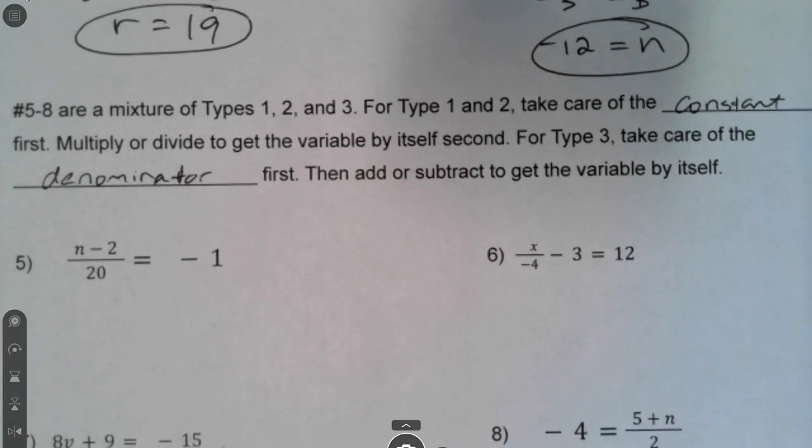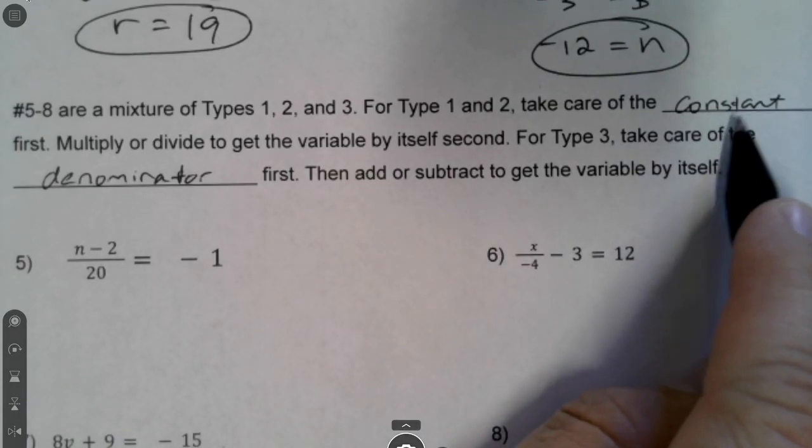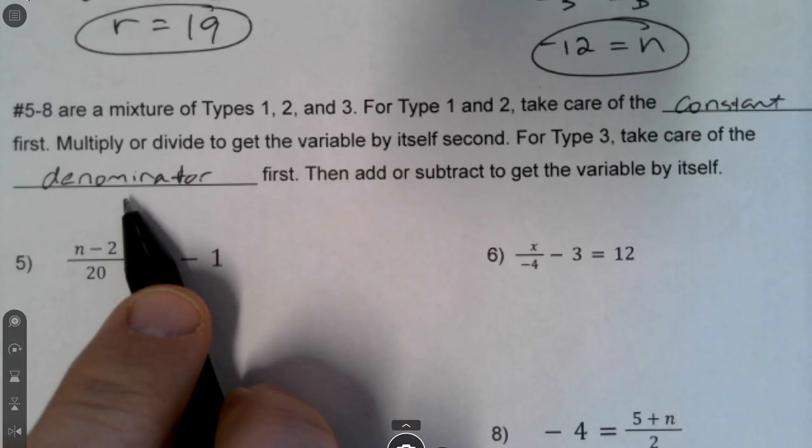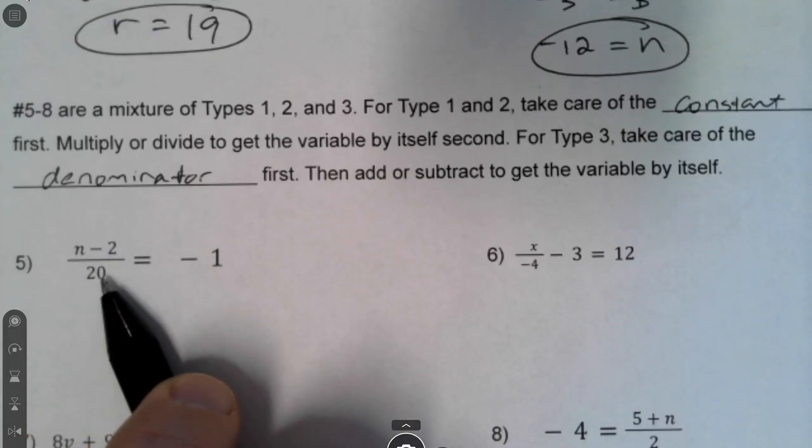So the main way I remember it is if there's one big fraction, if one side is entirely a fraction, I take care of the denominator first. If not, I take care of the constant first. So most often you'll be taking care of the constant first. But you know the exception is when you have a big fraction like in number 5.